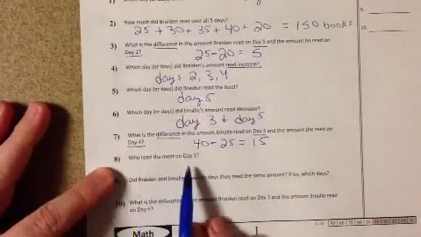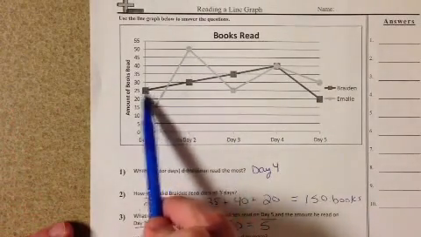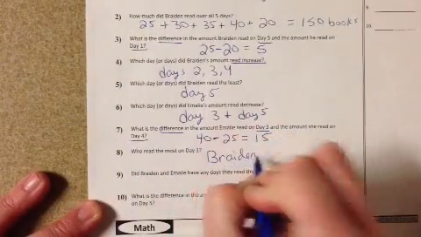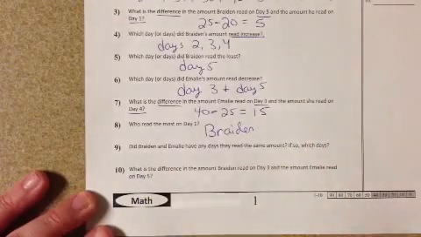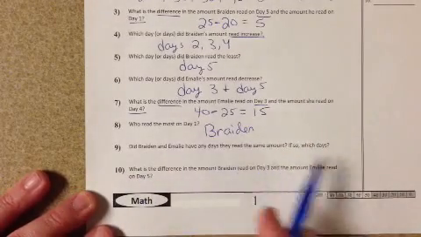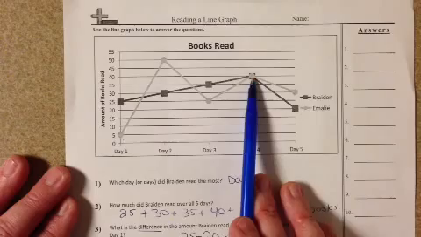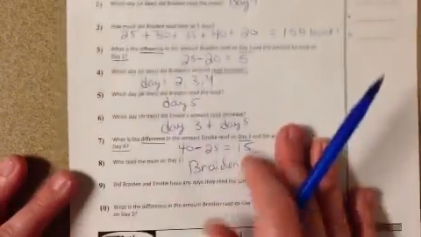Then we want to know who read the most on day 1. Well, we come over here and compare them. Okay? And Braden's is the highest at 25, so Braden read the most. Did Braden and Emily have any days they read the same amount? If so, which days? Well, we come over here, and if they're the same, which they are on day 4, they both read 40 books on day 4.